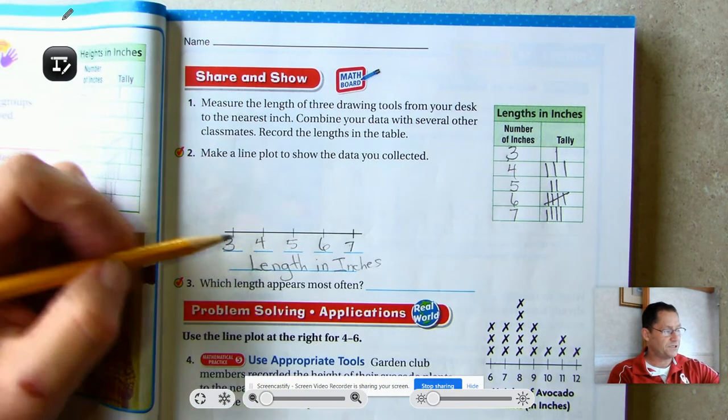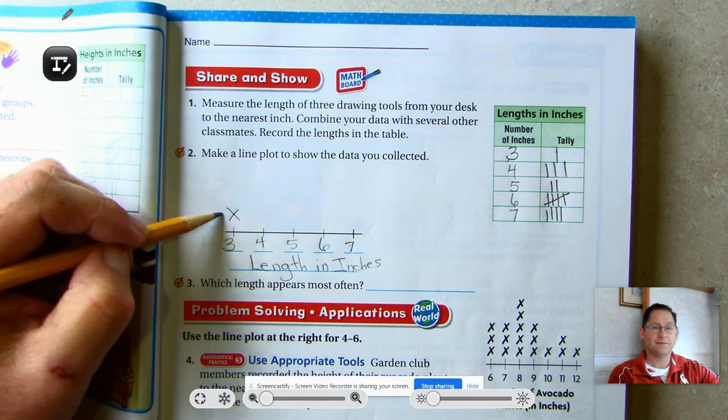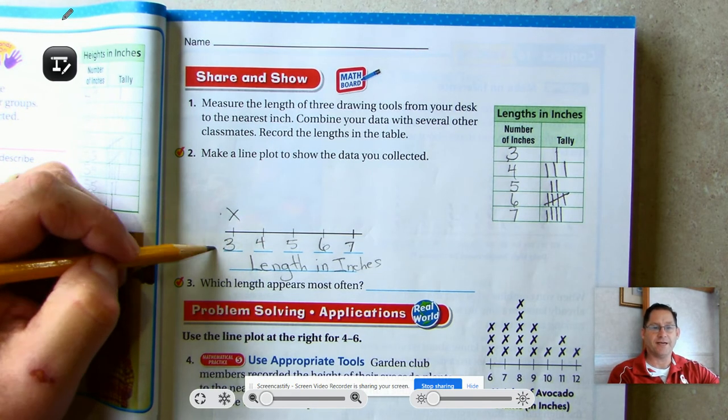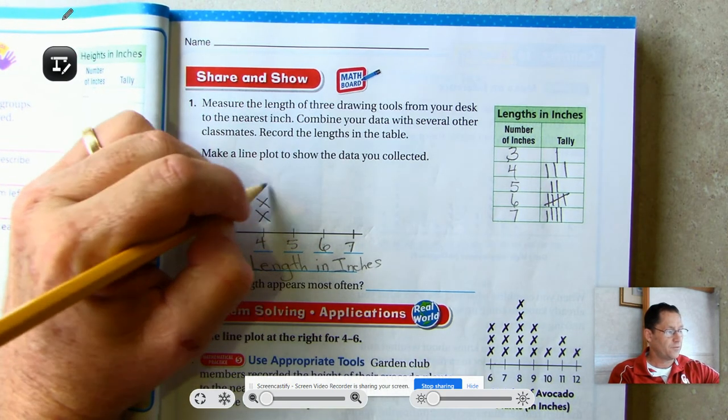How many were 3 inches? 1. So the X here represents one drawing tool that was 3 inches. 4. 1, 2, 3.